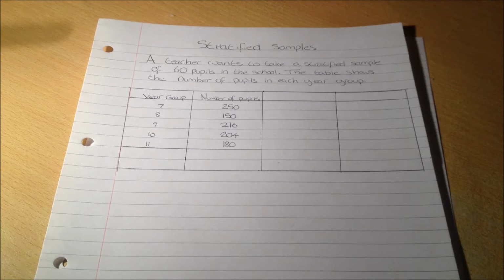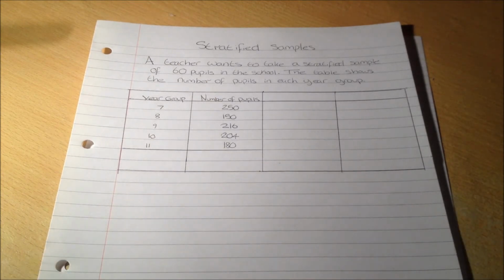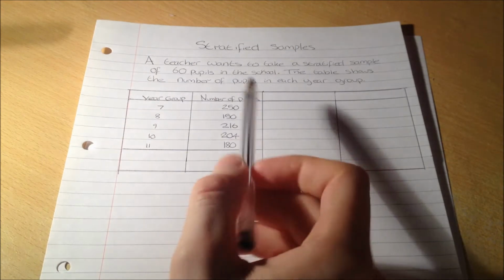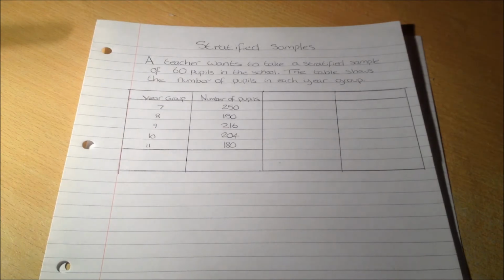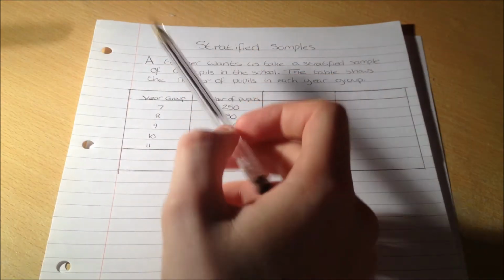Today we'll be learning about stratified samples. Stratified samples are taken when there are subpopulations and the person wants to know how many people from each category need to be sampled. Now, this is very easy. Here is an example question.